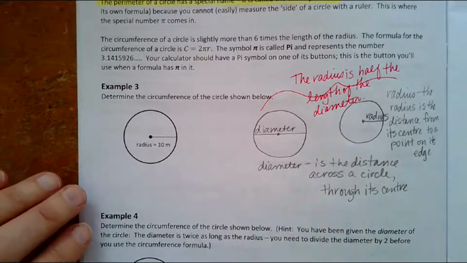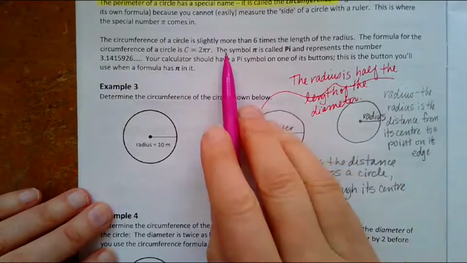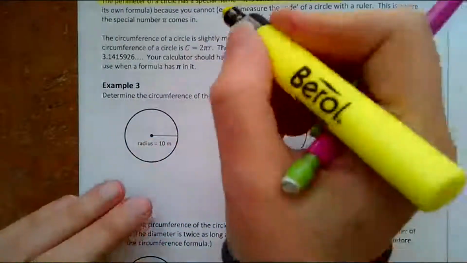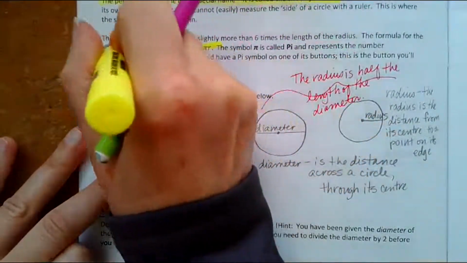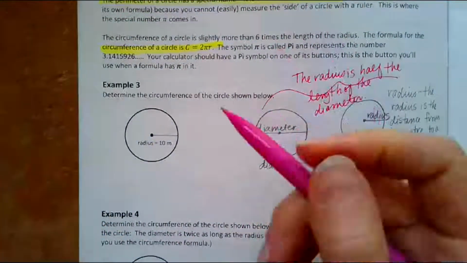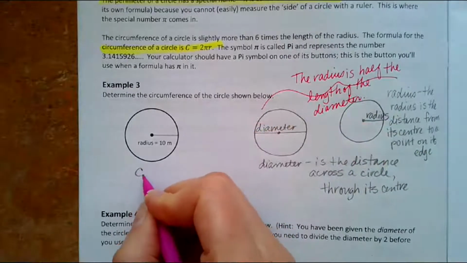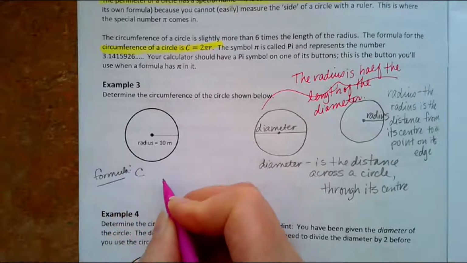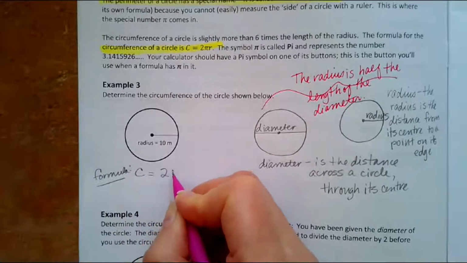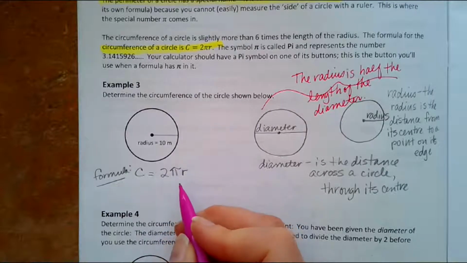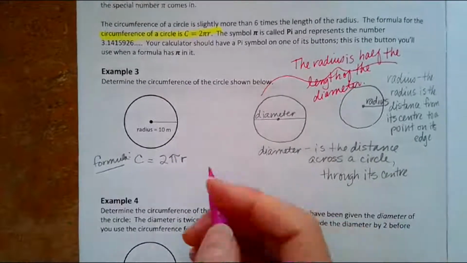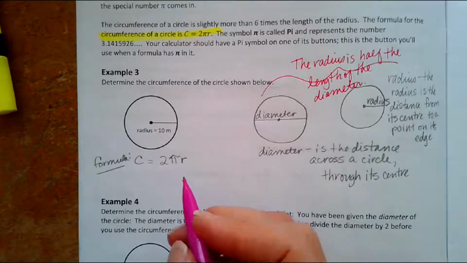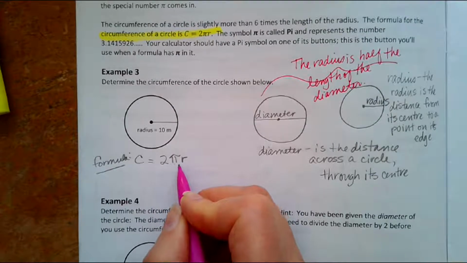Now, going back to this, the circumference of a circle is slightly more than 6 times the length of the radius. The formula for the circumference of a circle is circumference equals 2 times pi times r. Remember from our previous polynomials units, if I just have symbols and numbers crushed together like that, it means multiplication. So 2 times pi times r.